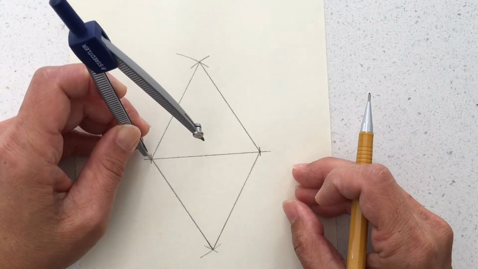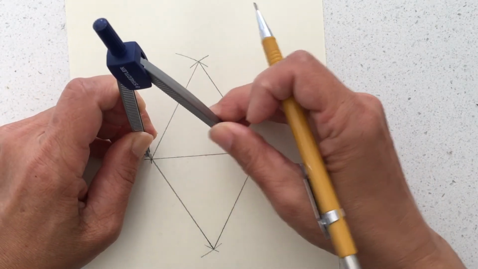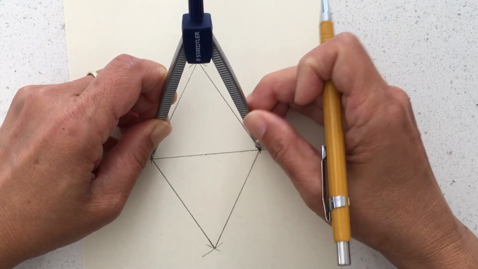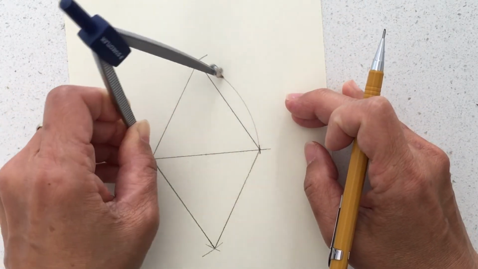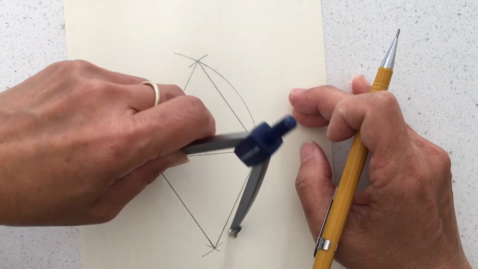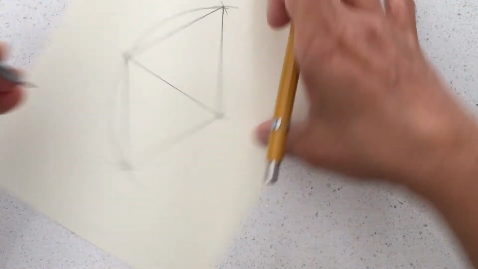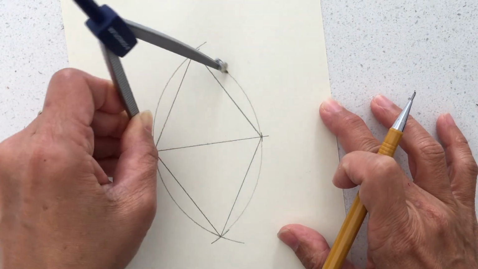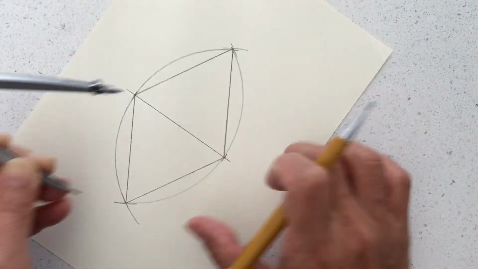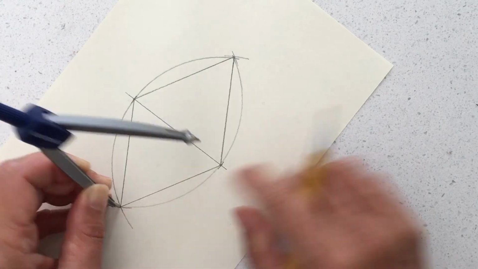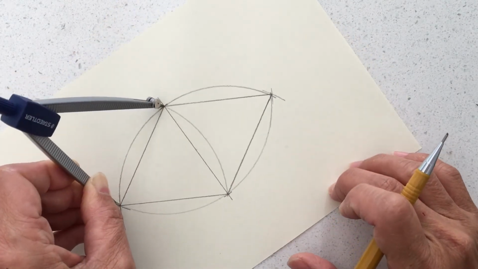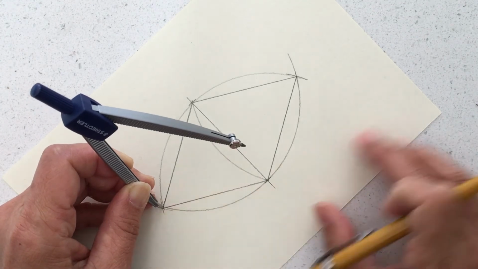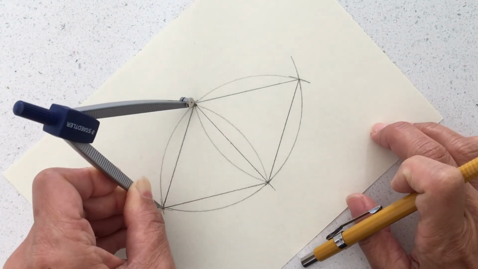Now I should have changed it. Without changing the distance again, I can draw a semicircle here. I do exactly the same, drawing a semicircle. Put the point down here. I do an arc on this side. Point on here. I do another arc on this side.